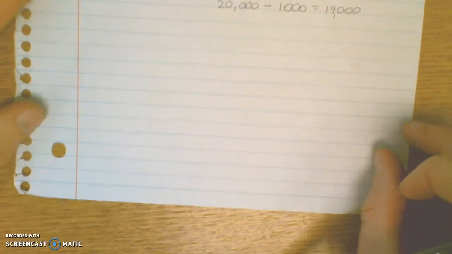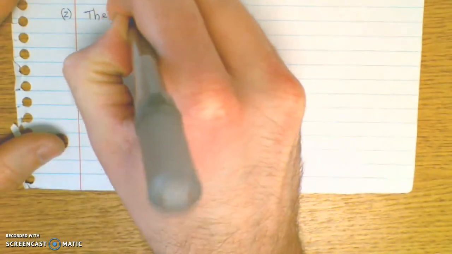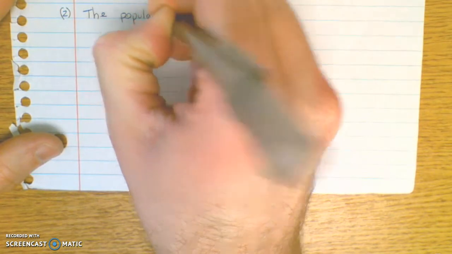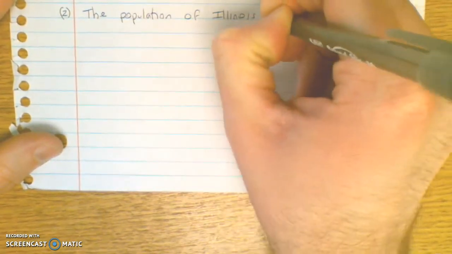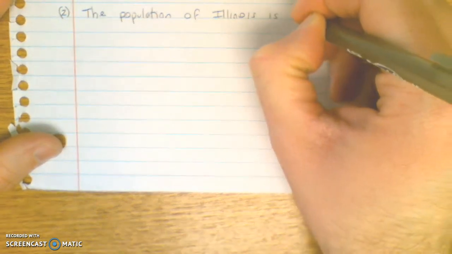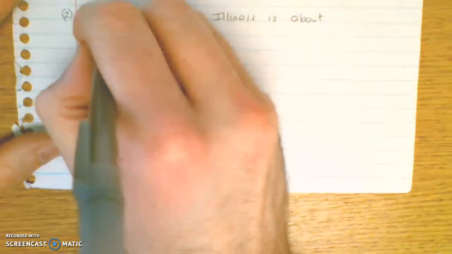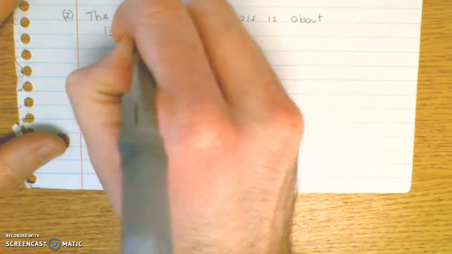Alright, let's try another example. A lot of times you'll see growth and decay represented with population. So the population of Illinois is about 13 million people.